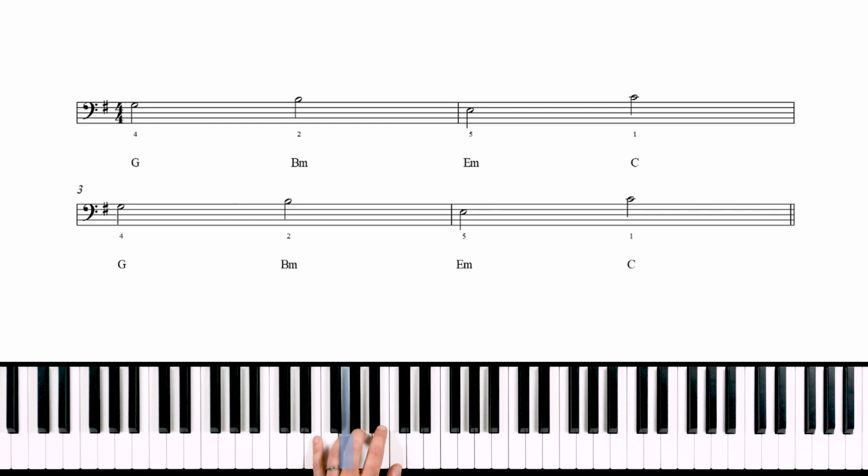So first we'll start with G, then we go to B, then down to E, and up to C. The second half is the same, G, B, E, and C. So now in the right hand, I'll just add the chords.